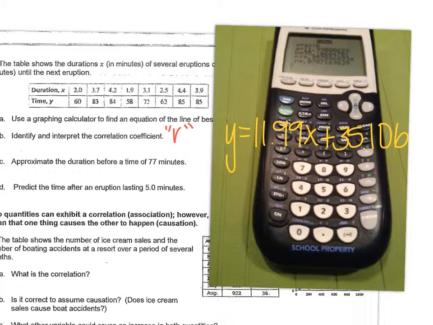It asks me to interpret and identify the correlation coefficient. Remember, your correlation coefficient is your R value, which is 0.978. So that tells us that there is strong positive correlation because that's really close to 1. So there's strong positive correlation.